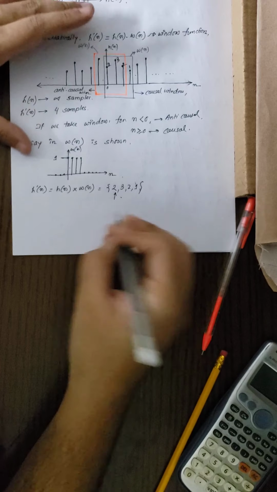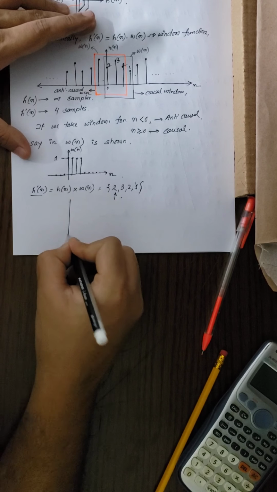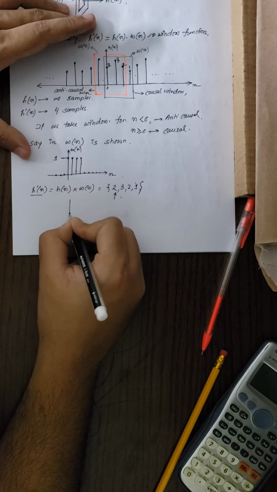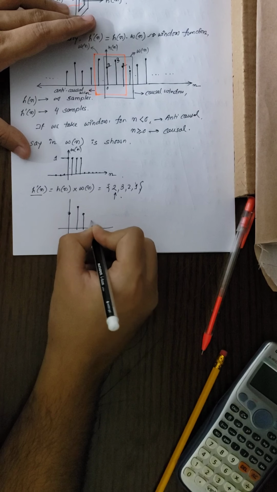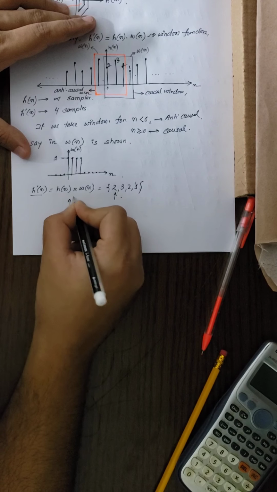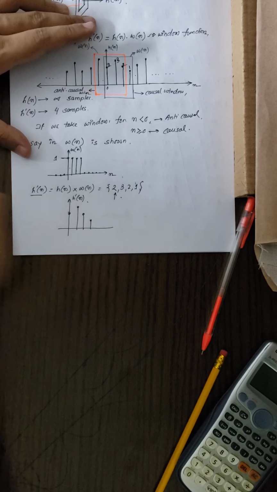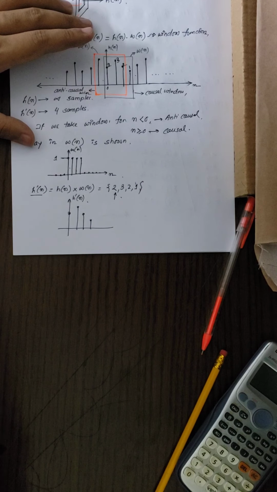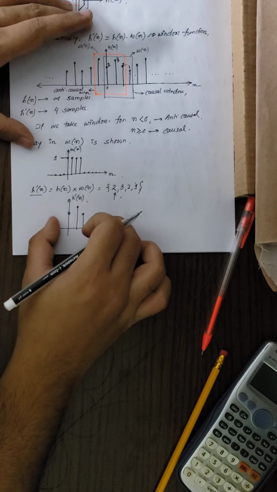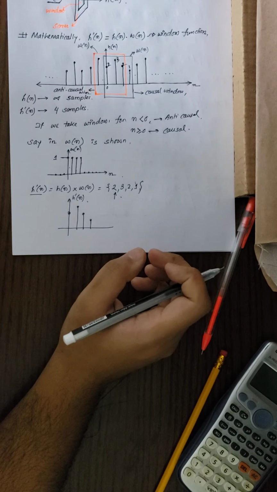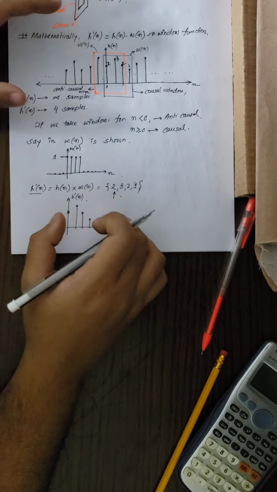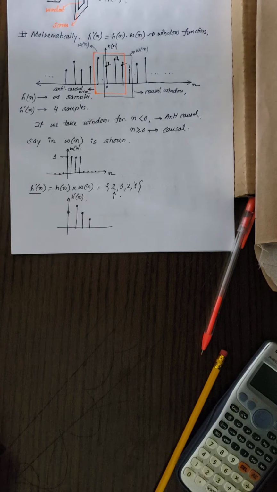So all we are left with is h prime of n to be something like this. So this is our required h prime of n. So this is how, from a very varying number of frequencies, we limit our number of frequencies to the desired value. This is the essential function of the windowing technique.